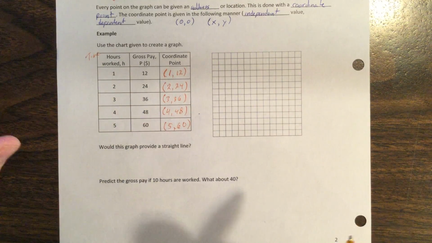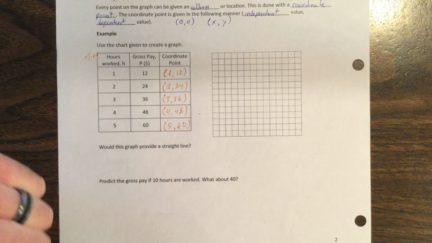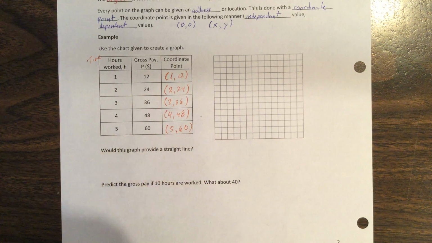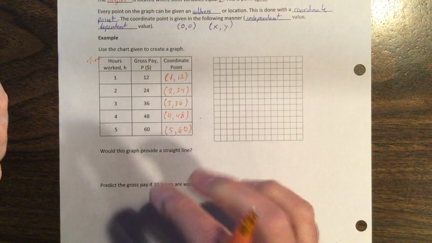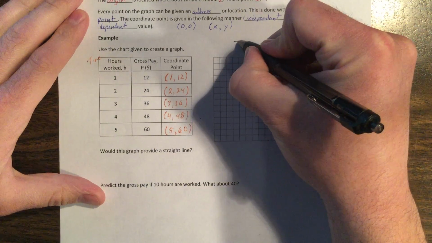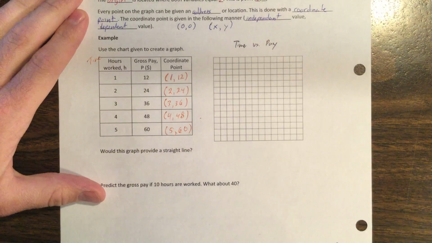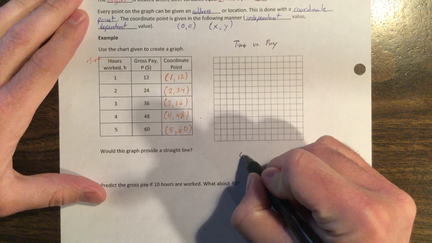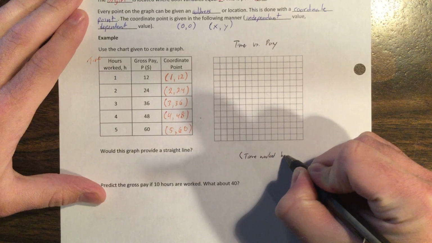Now, is there a direct relationship between the number of hours worked and your gross pay? Well, if it's all just regular time pay, yes, there is. And based on the chart that we've seen, we're going to see whether there is a linear or straight line comparison between the two. So we're going to look at time versus pay as our graph right here. Our horizontal axis is going to be time worked, in hours.